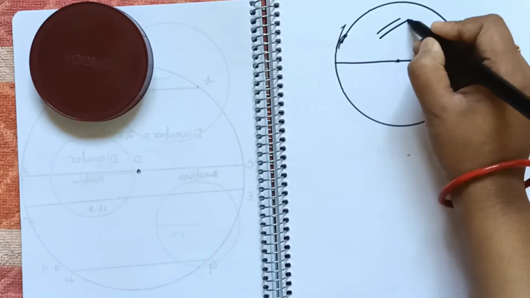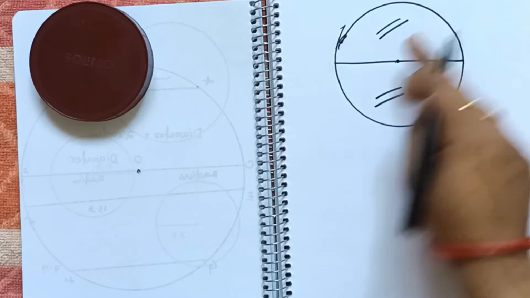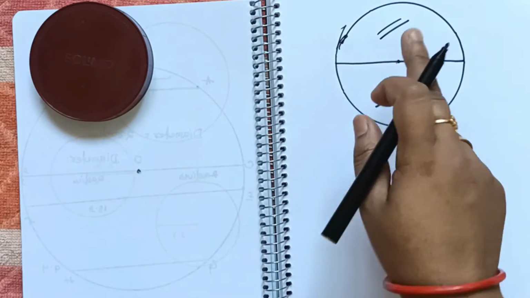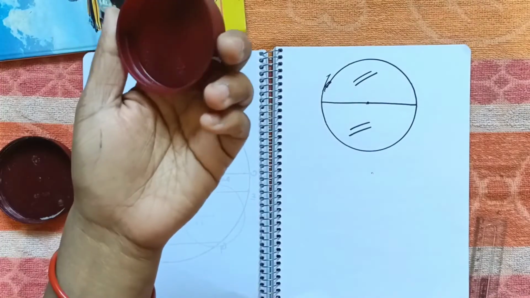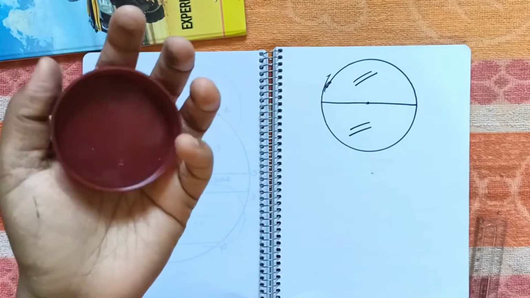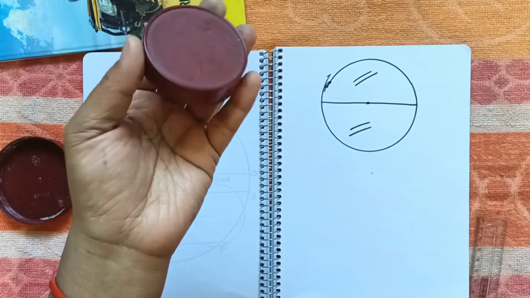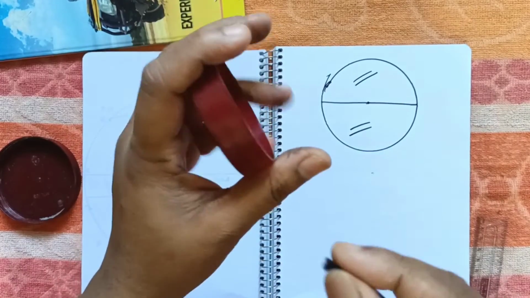You can see this is one part and this is one part, and the diameter is in the middle. This divides the circle into two equal parts. For circumference, I am going to give one example. This is a container cap. I am going to measure this.